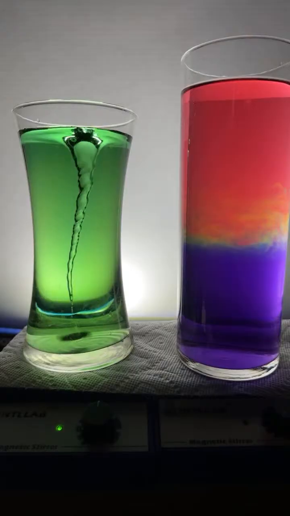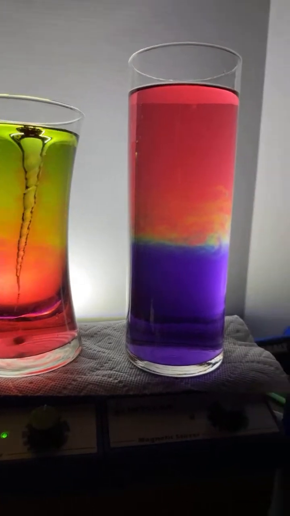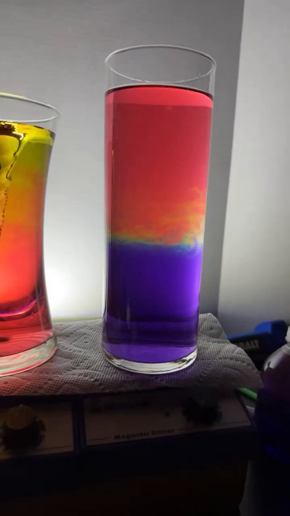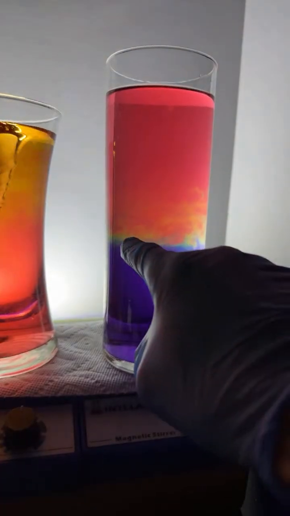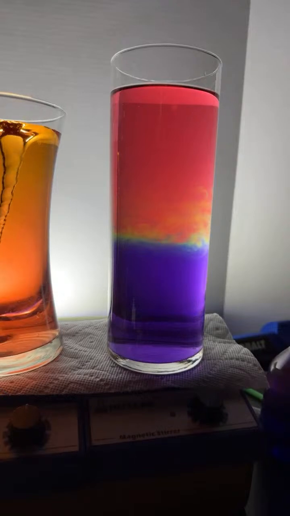Yeah, this one's going nice. I kind of like this effect over there. Look at this, guys. Right there in the middle, you can kind of see the pH green in the middle, which is cool. Thank you there, the cringy crickets.